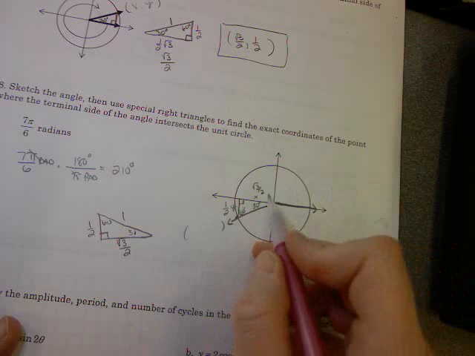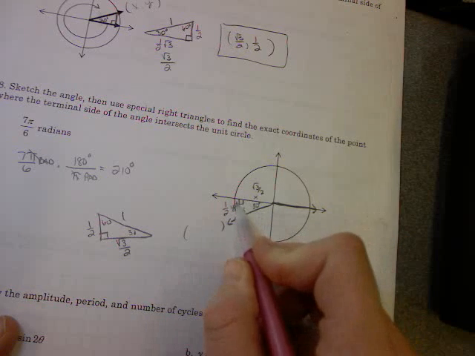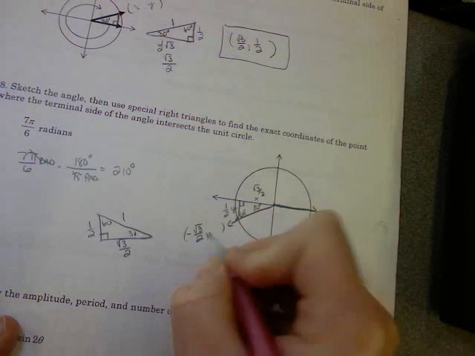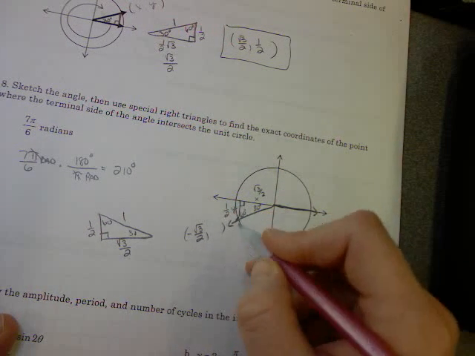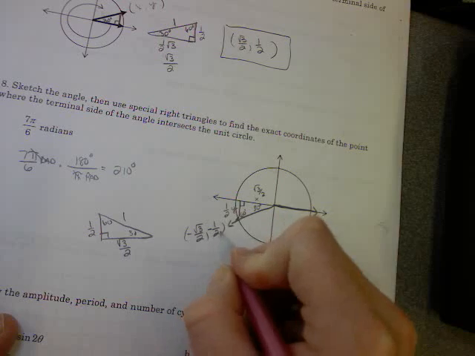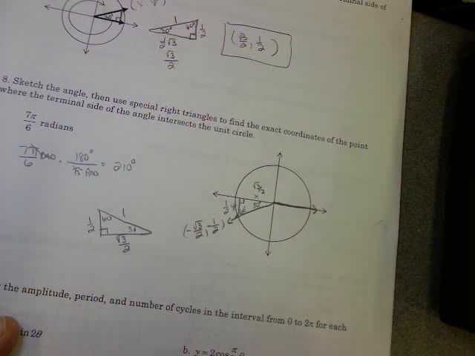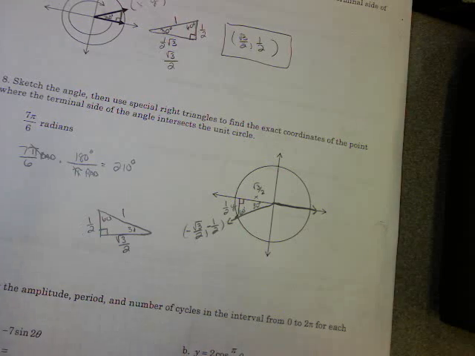So our x value is going in the negative direction, negative radical 3 over 2, and it's going down, so that's also a negative 1/2. So our exact coordinate is negative radical 3 over 2, comma negative 1/2.